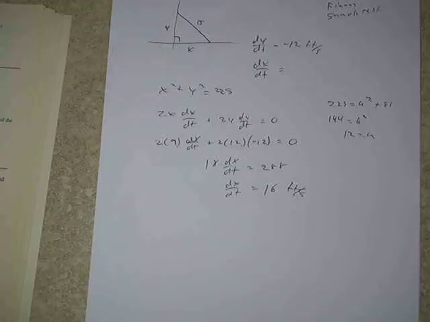Anything else on this one? What else? Let's move to the calculator part.